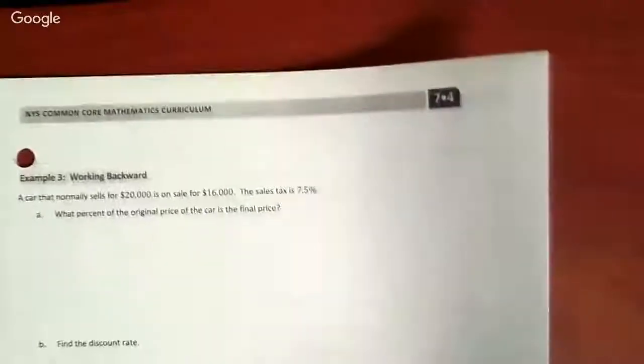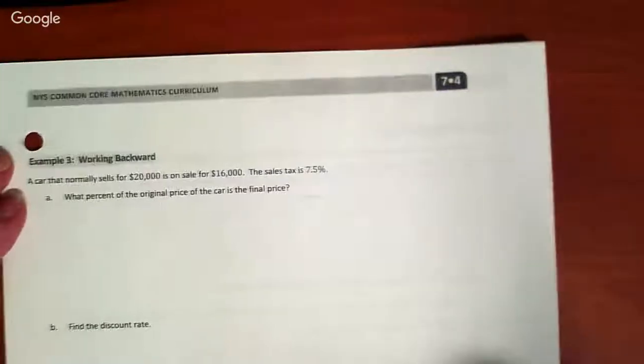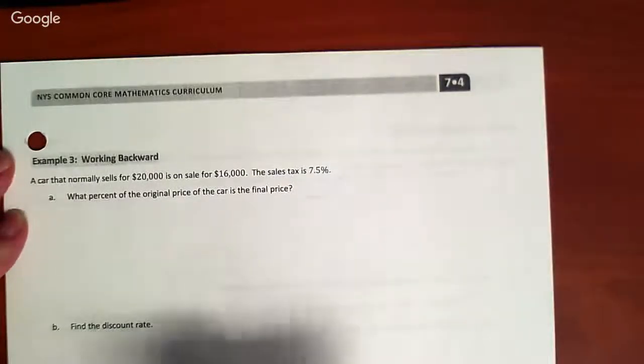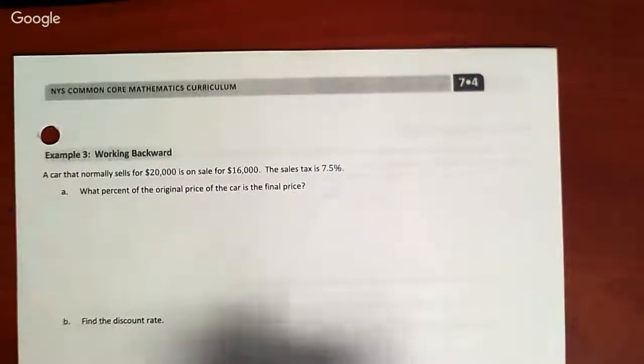Okay. Next. Now, working backwards. A car that normally sells for $20,000 is on sale for $16,000.